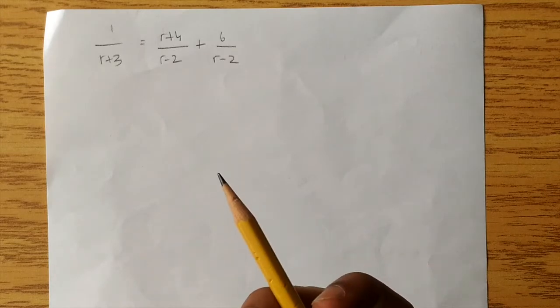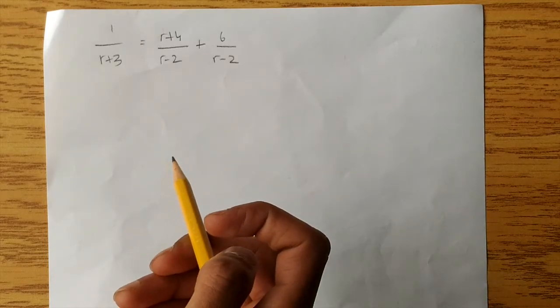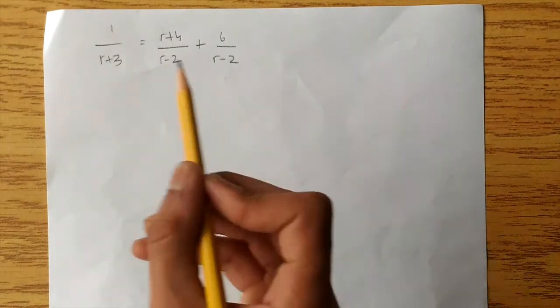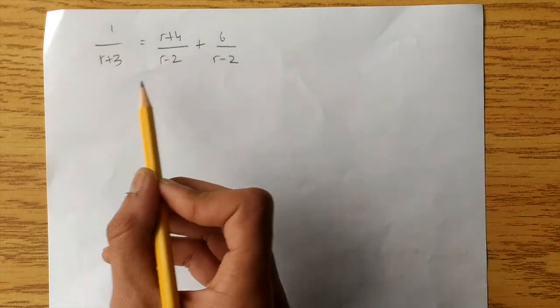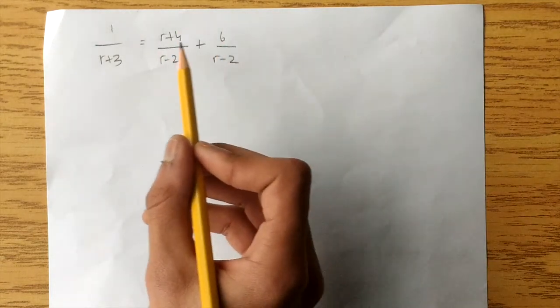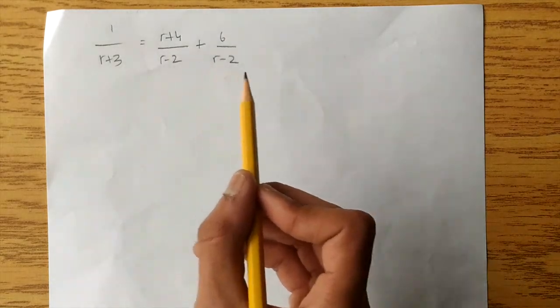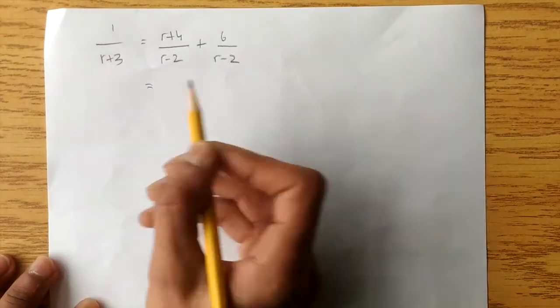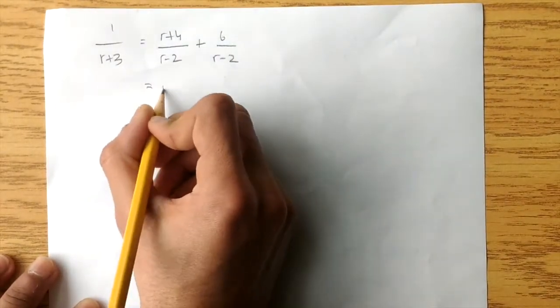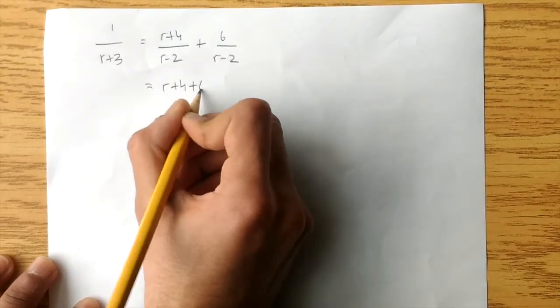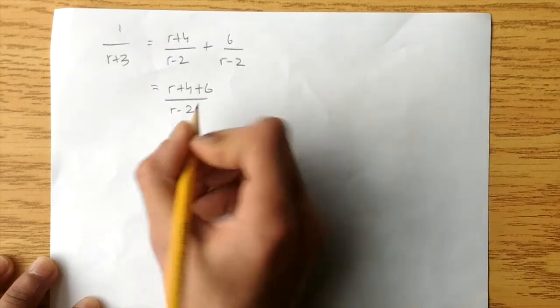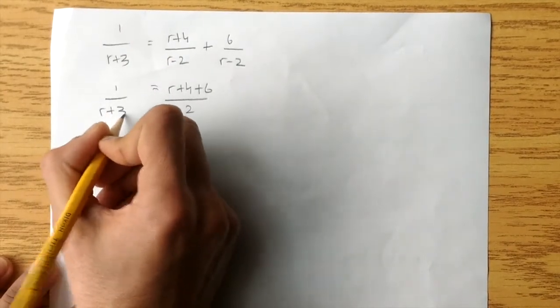So the first thing you want to do when you're usually solving for the rational function is to bring everything to one side and set the other side equal to 0. But here you have a special case because the denominator on the right side is both r minus 2. So that tells us right away that we can simply simplify it. So I'm just going to simplify it right now. So r plus 4 plus 6 over r minus 2 is equal to 1 over r plus 3.